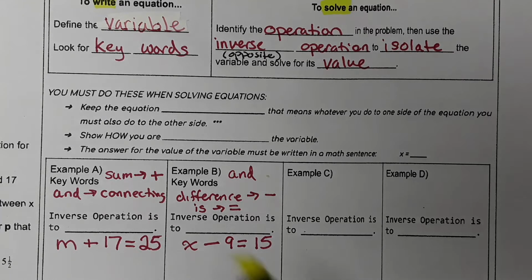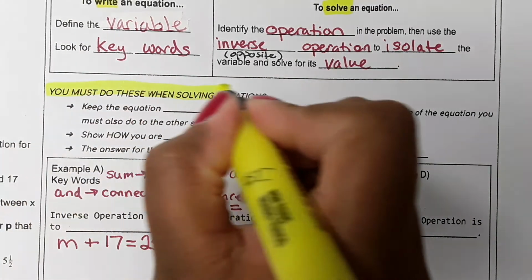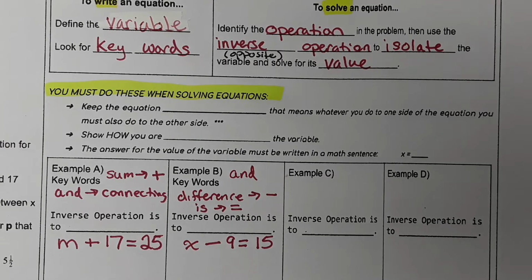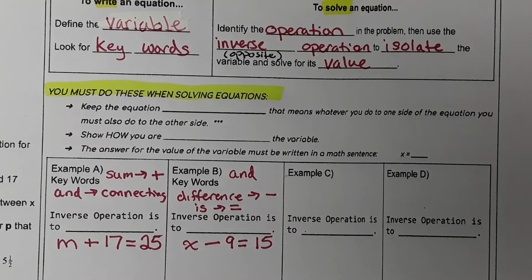Now when we're doing this, there are a few things that we must do all the time. So I'm going to highlight it because it's that important. It's one of those things that if you don't get this down this year, then when you get to 7th grade, 8th grade, and beyond, if you can't do this skill, then you're not going to be able to solve the equations. It's that simple. It's easy now, but we're working towards the future. So we have to keep that in mind.